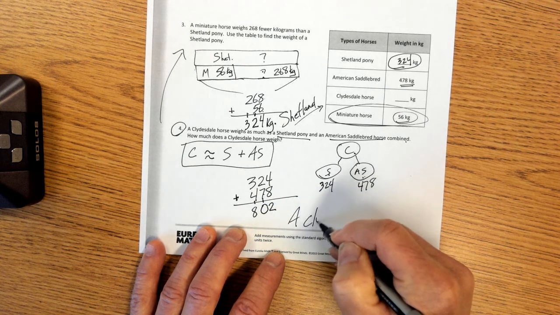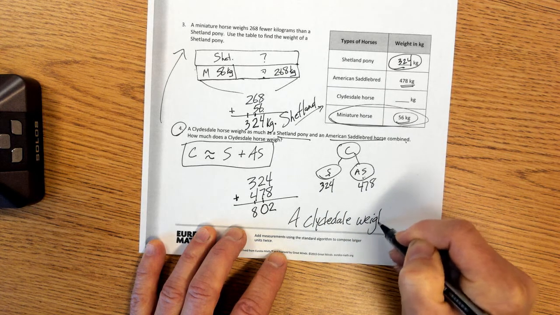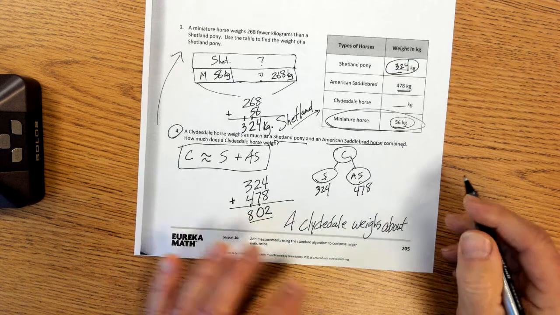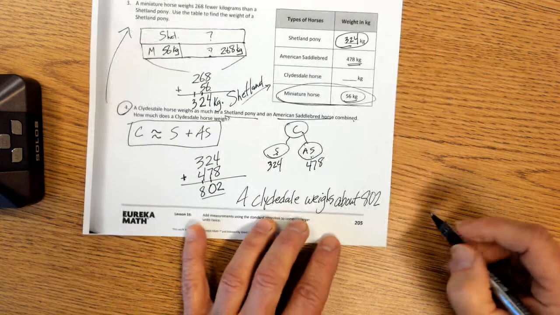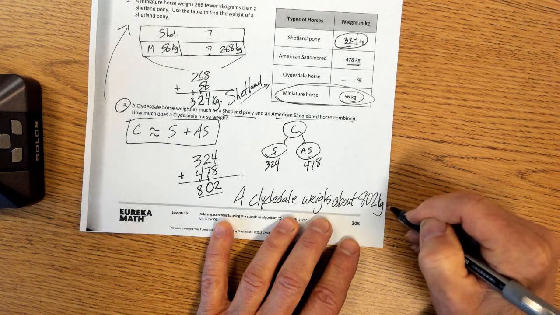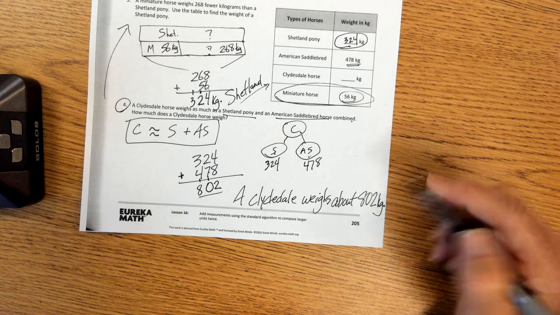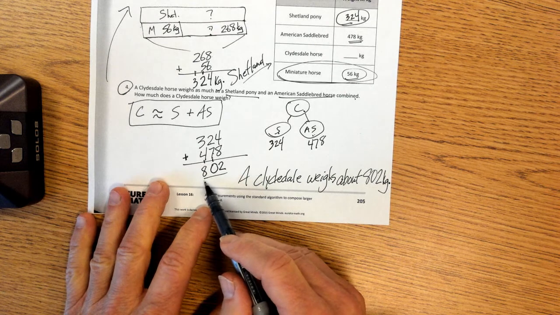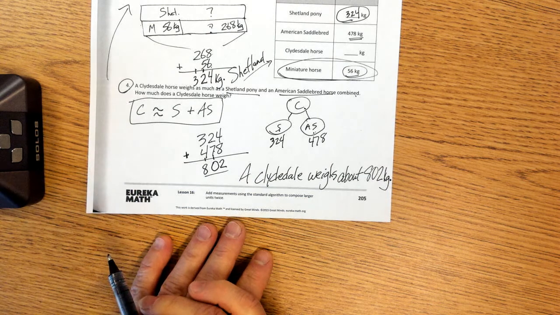A Clydesdale weighs about 802 pounds. Did I say pounds? Ooh, good thing I'm listening to myself. Good thing you're listening to me. Kilograms. Wow, that's a big horse. If we double that, we could have it in pounds. You double 8, you get 1,600 pounds. Wow, that's a big horse.